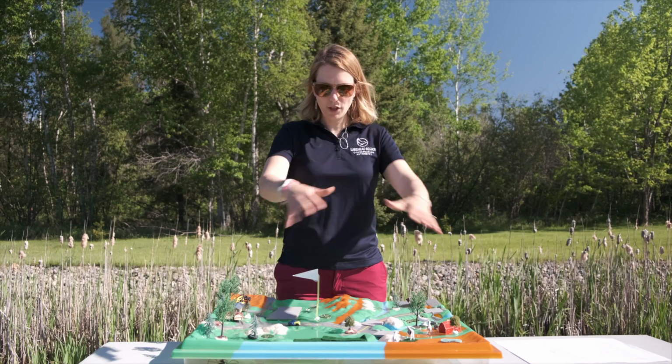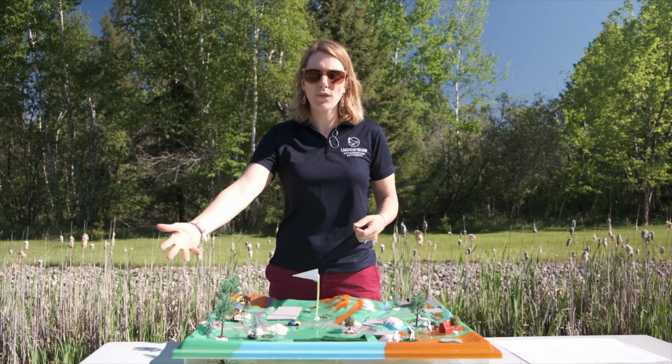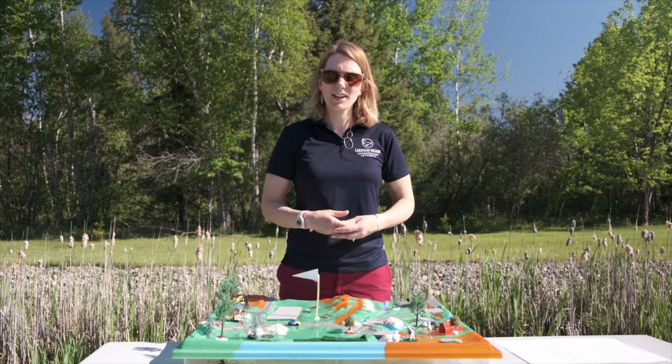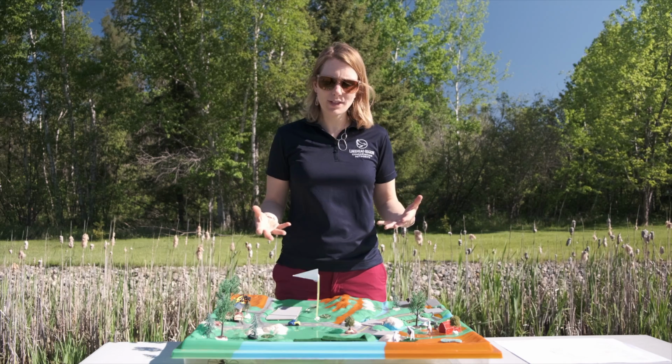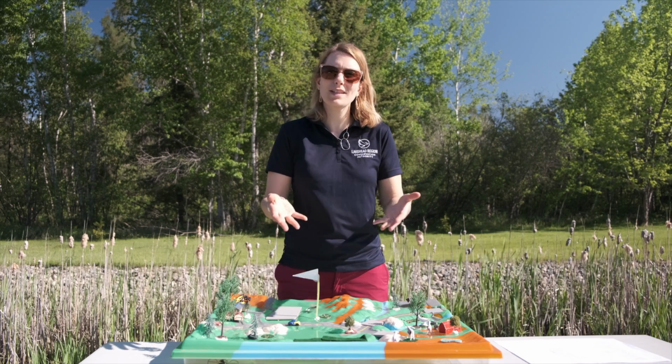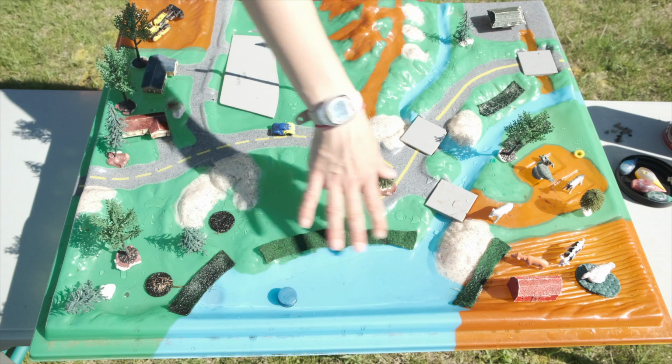So if we look at our model here, we can see that wherever the water falls, if it were to rain on here, it would end up flowing downstream. Gravity pulls it downstream and brings it to a central body of water. In our case, that's Lake Superior, here at the bottom.